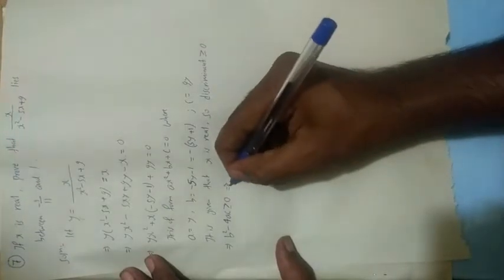Implies, now what is b square means this formula. So if I do here rough, b square means minus of 5y minus, this is plus 1, yeah, plus 1 whole square. Okay, so this whole square means what? This minus will be now what?